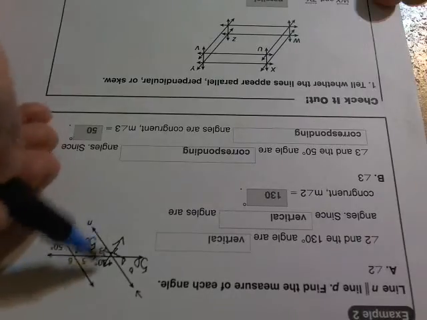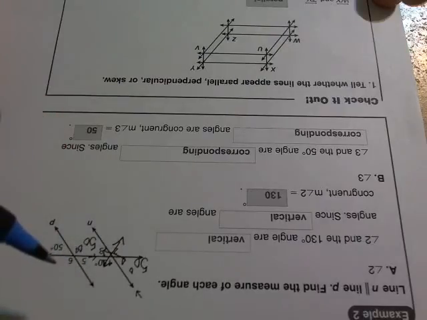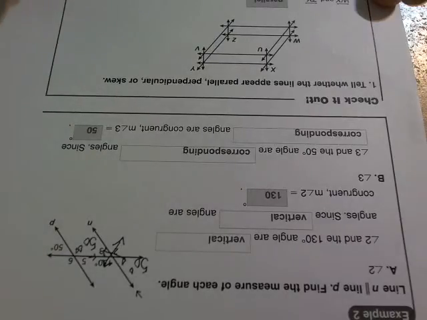Remember, congruent means the same. It's just the geometry way to say the same. In numbers, we say equal. In geometry, we say congruent.